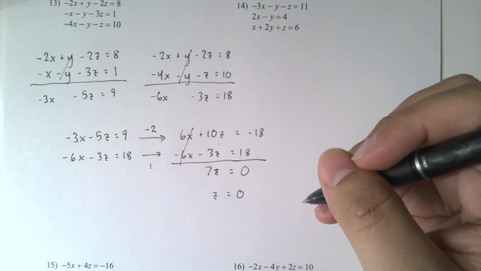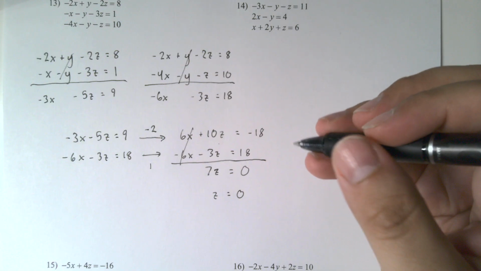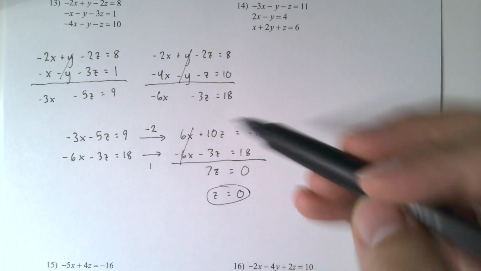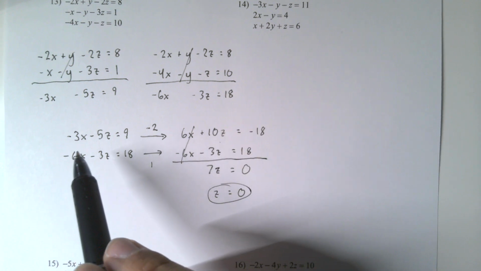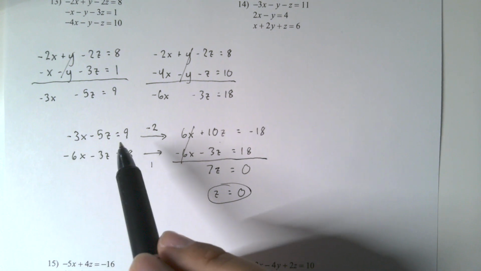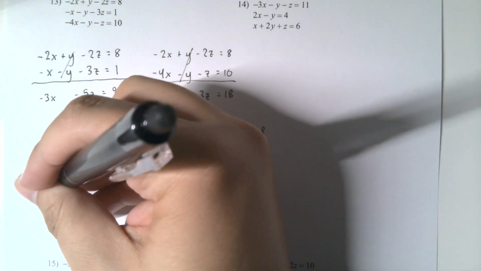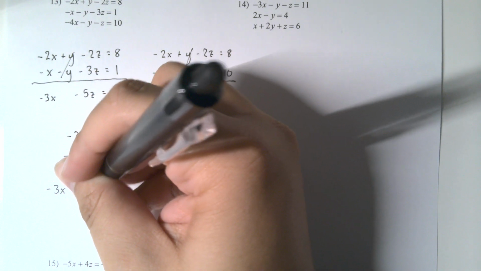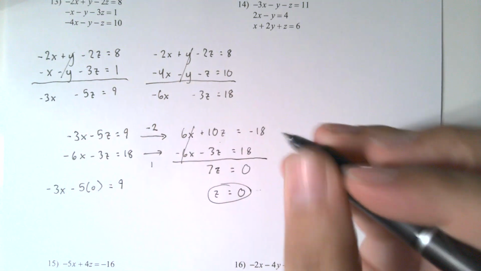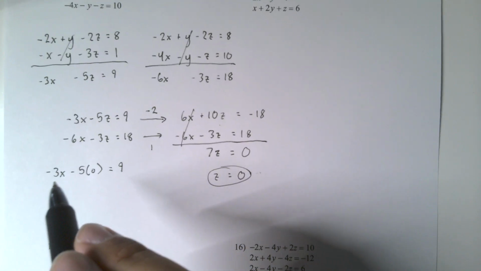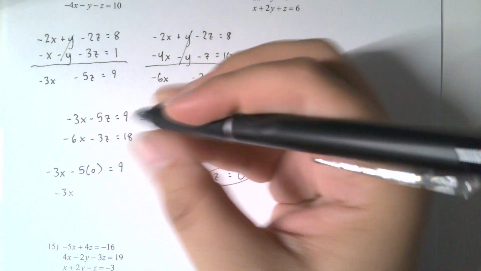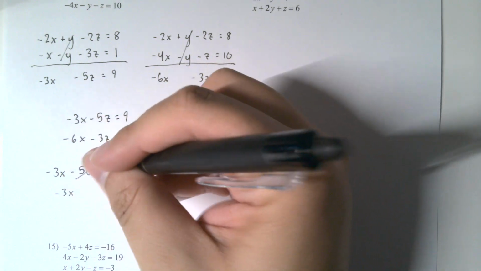And now that we know that z is equal to 0, we can take this and we can find x. So if I plug into, say, this first equation here, we have negative 3x minus 5 times 0 is equal to 9. Negative 3x, and then minus 5 times 0, that's really just going to go away.